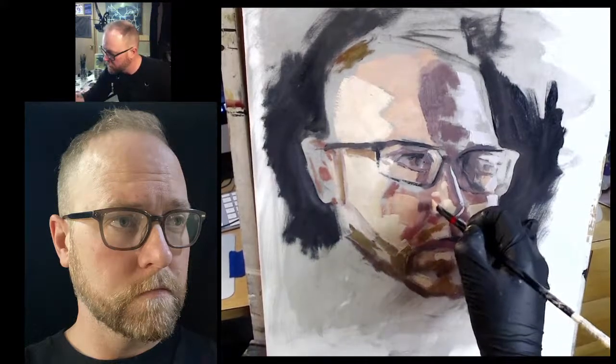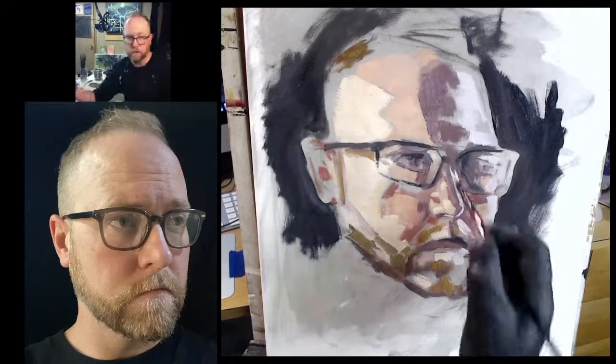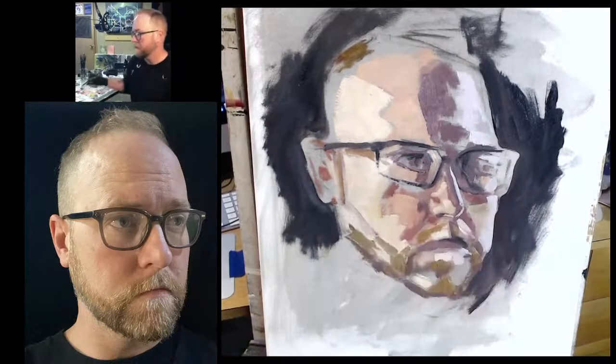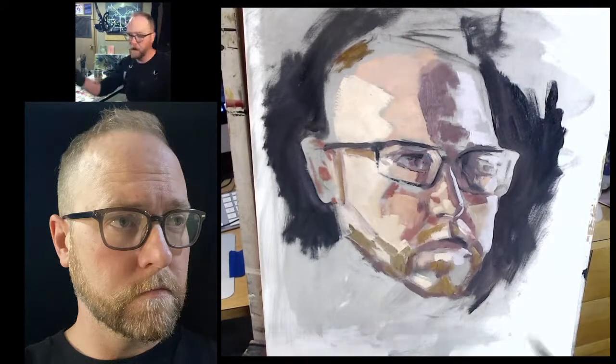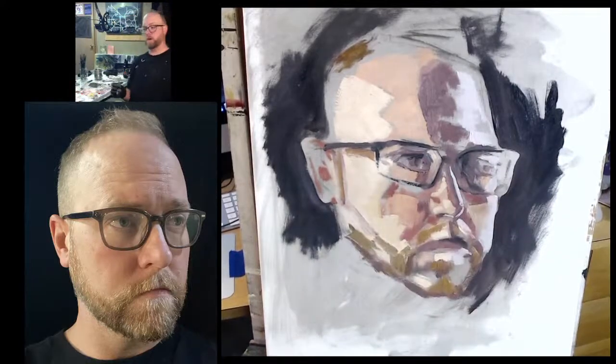Now this is a space where, as you start to work detail back into your previous form, it's important that you had enough paint on the surface to begin with, or else you're going to find it difficult to have much to push around after that.